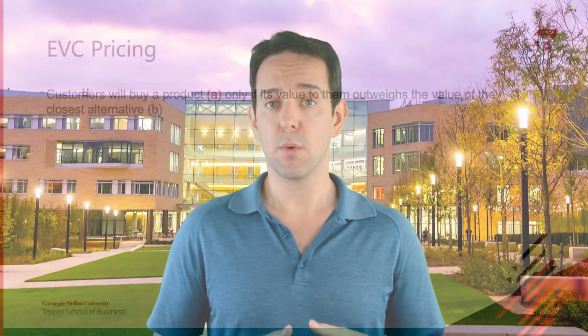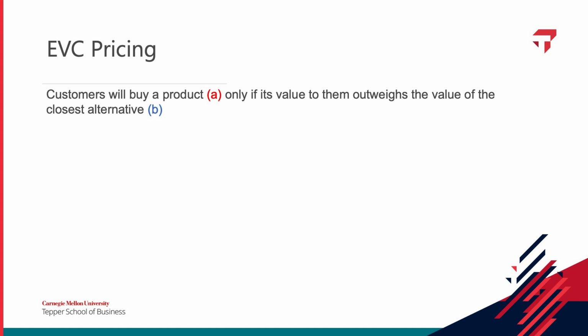And it's not just about what consumers are willing to pay you voluntarily. It's rather about the amount of value you can generate to convince consumers to pay more. So let's take a look at this a little bit more explicitly. We can define a situation where customers will buy a product, we'll call it product A, only if its value to them outweighs the value of their closest alternative, product B.